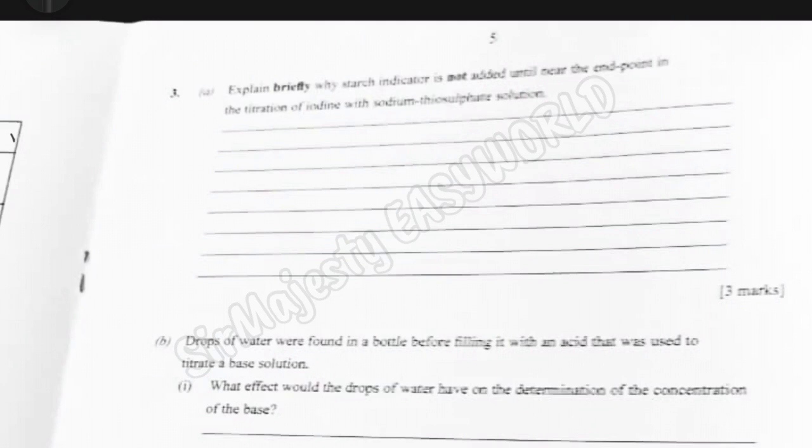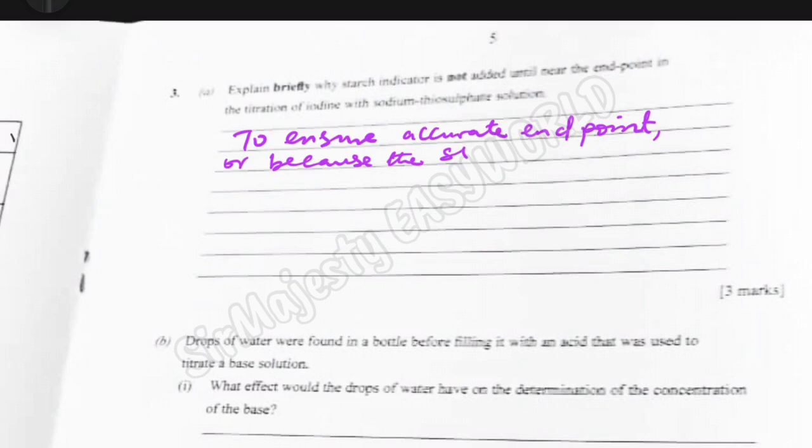The reason is first to ensure an accurate endpoint. The reason is because the starch absorbs the iodine. And remember, in this titration, it is required to allow the iodine present to react with the whole sodium thiosulfate. The iodine should react with the sodium thiosulfate, but if you add starch in the beginning, most of the iodine will be taken away by the starch to form a complex, which is a blue-black complex. That's the color you get when iodine comes in contact with starch.